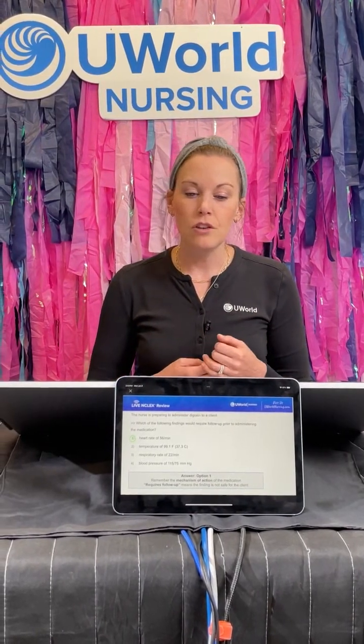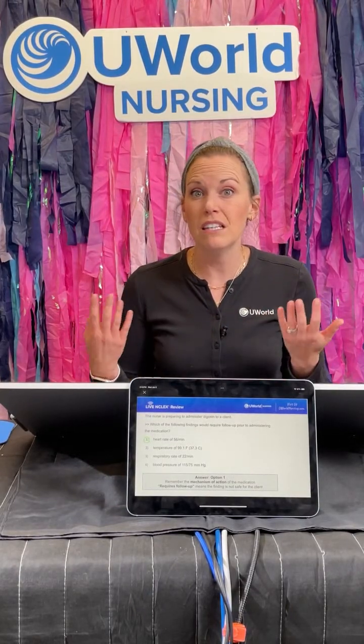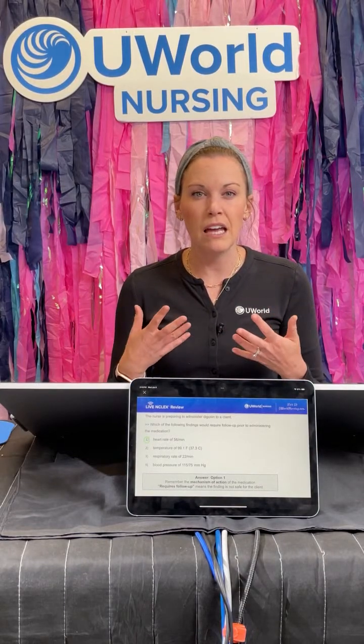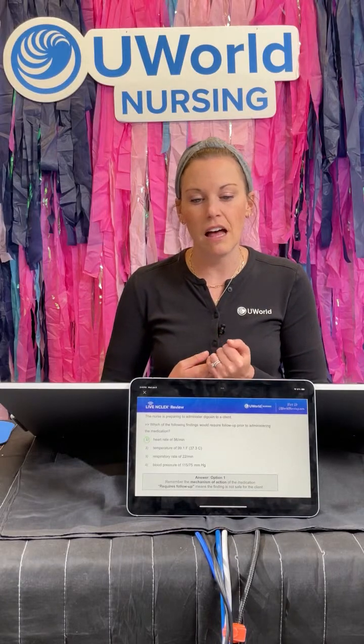So digoxin can be pretty dangerous if it's not in a therapeutic window. So digitoxicity is something that can commonly happen, and that's why administration of digoxin requires a lot of oversight, a lot of checkpoints, and one of those is the heart rate. So we are going to hold this medication if the client's heart rate is less than 60, because again, if that medication becomes too highly concentrated in the client's blood, it can cause toxicity to the client.